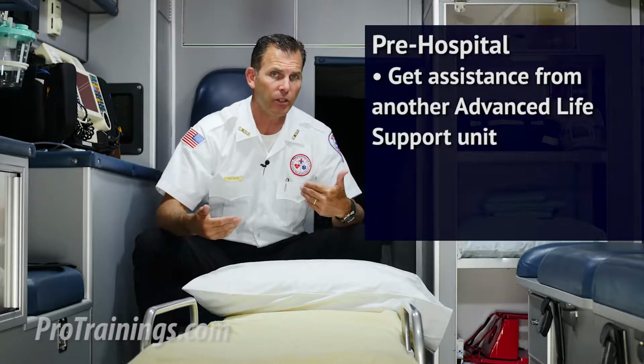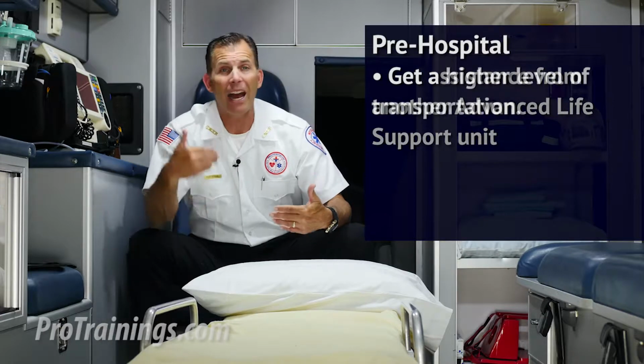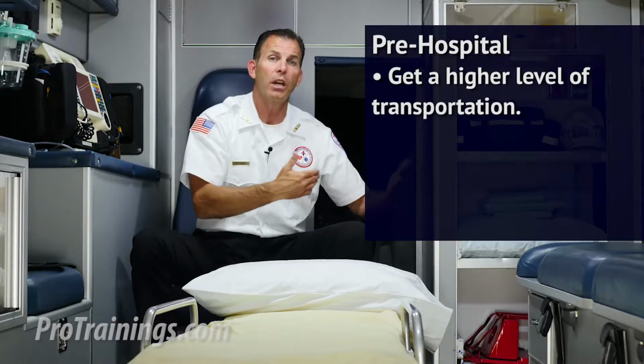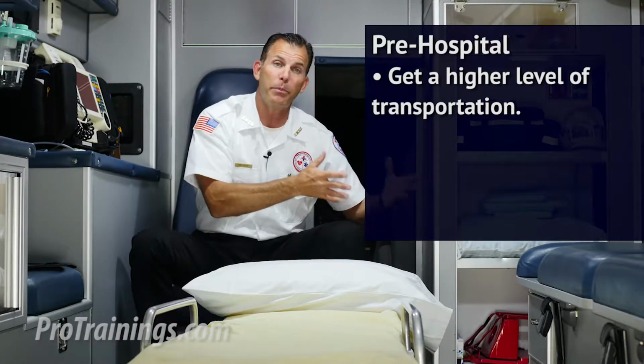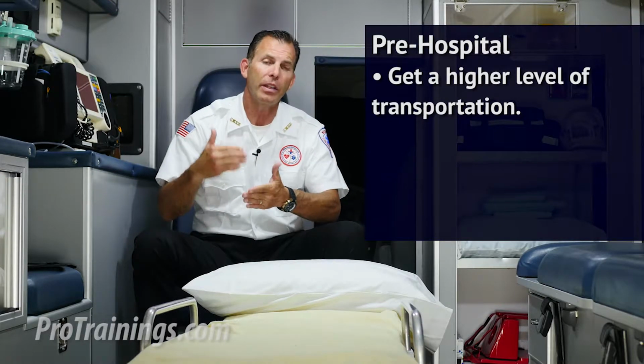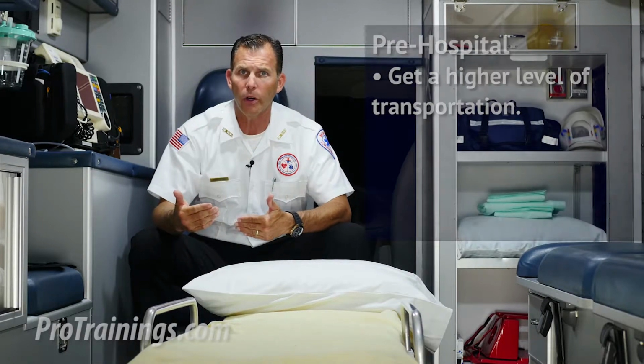We call those ALS units. Maybe it's a higher level of transportation, especially in certain communities where they use a basic life support ambulance that's intercepted with advanced life support.